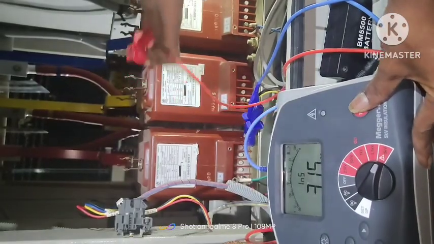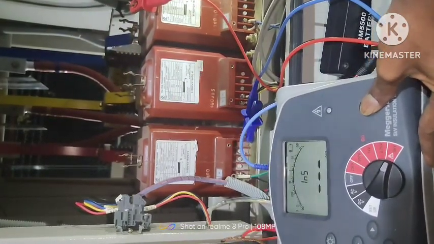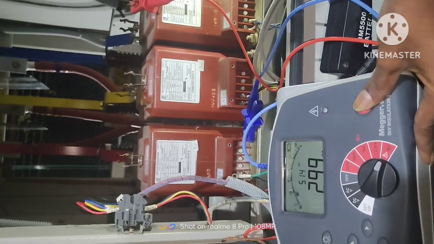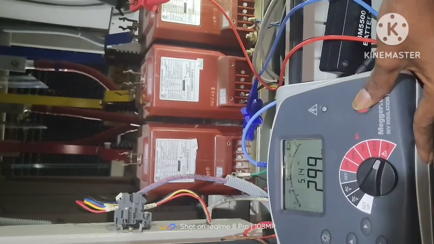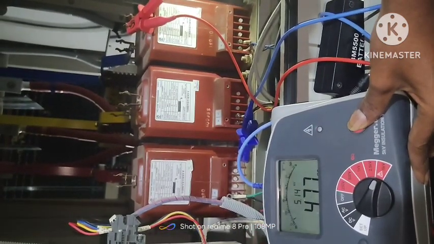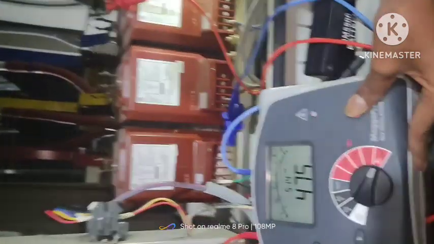Now we can change to the B phase to earth. So all in gigaohm range.